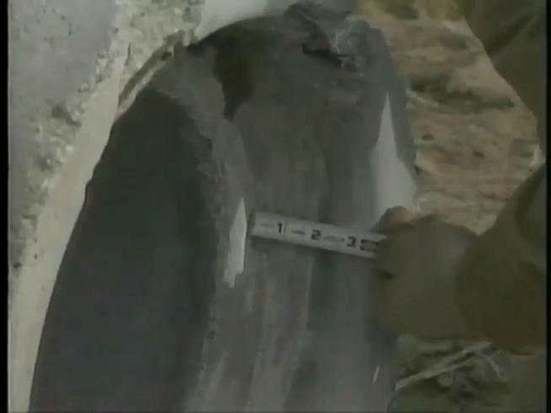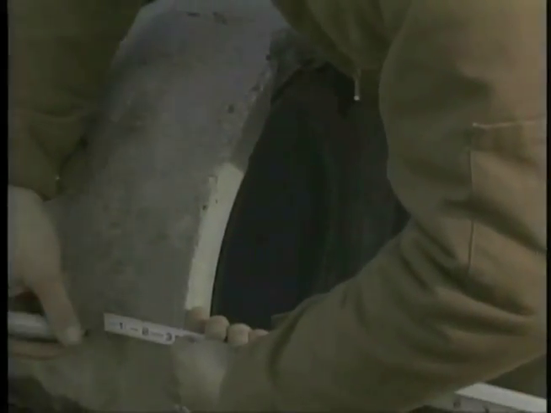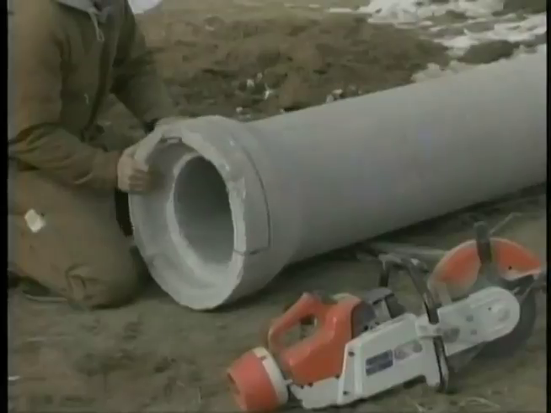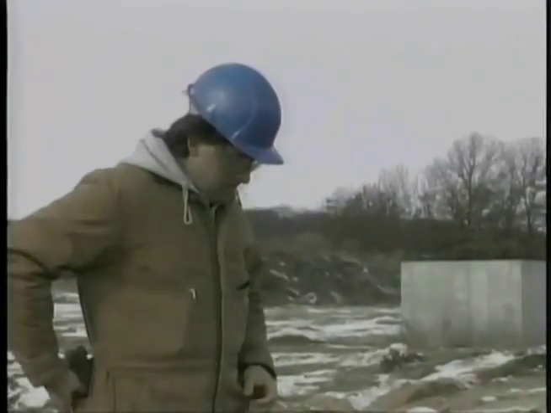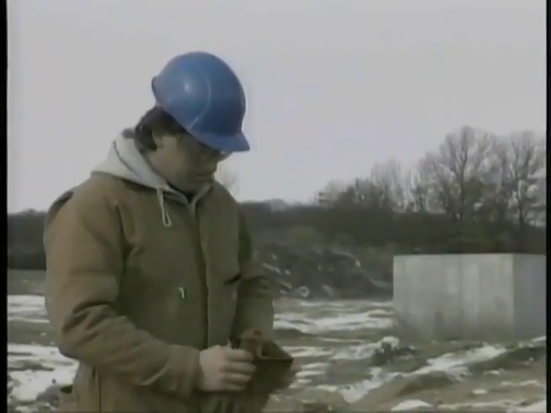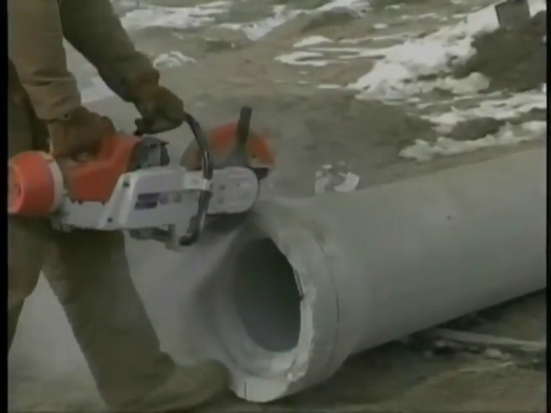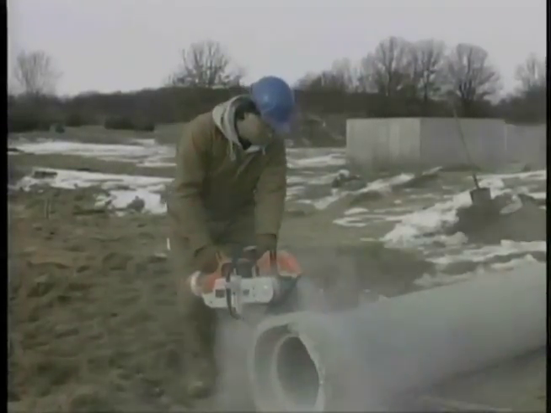Next, measure from the inside edge of the bell to the invert on the pipe. Using this measurement, mark the outside of the bell. Position the pipe for the cut. Put on the required personal protective equipment. Make depth cuts along the midpoint marks. Make the final cut following the mark on the outside of the bell.